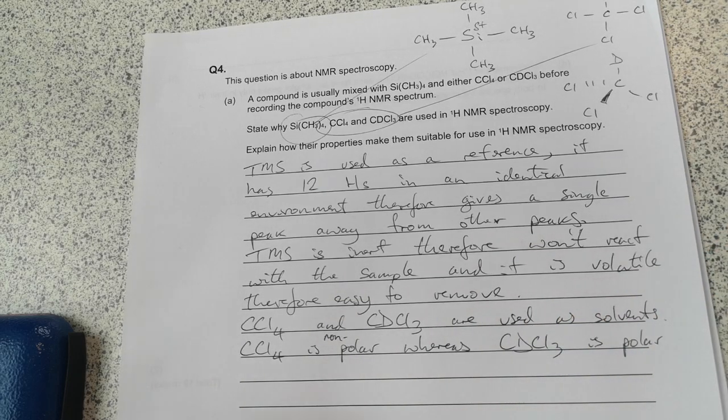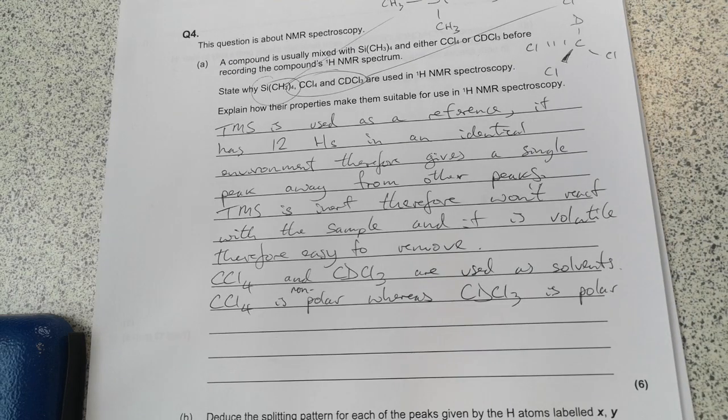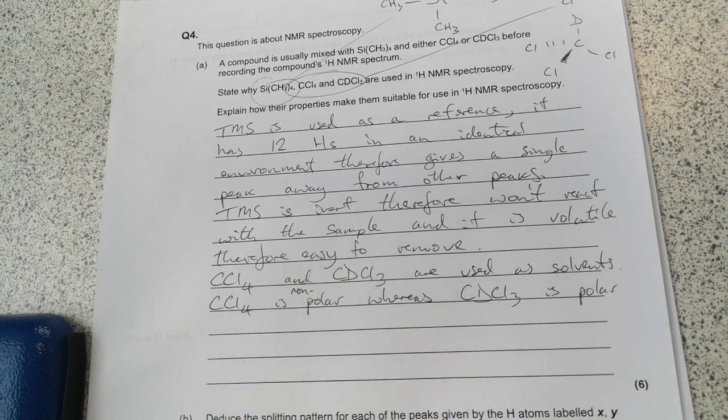So if you had polar organic molecules, things like alcohols, maybe carboxylic acids, then you'd use this instead. And then the other idea is that both of these do not have any hydrogens, therefore wouldn't give any signals in proton NMR. Okay?